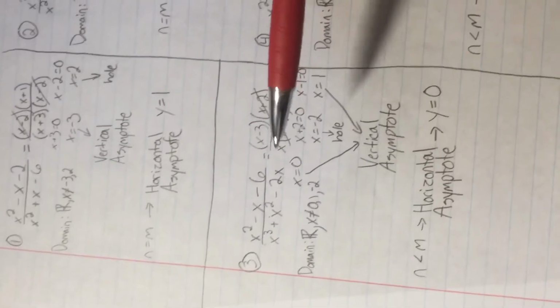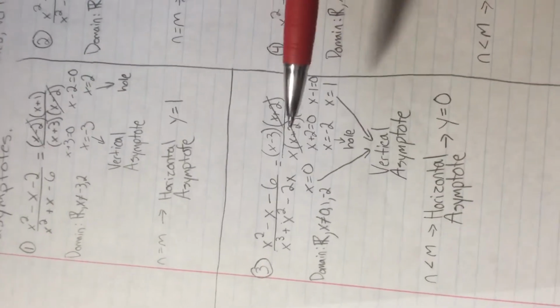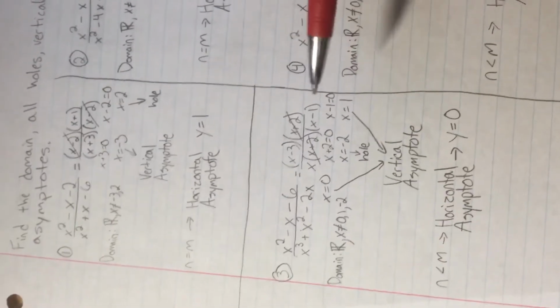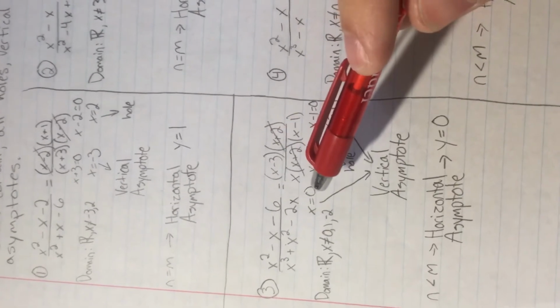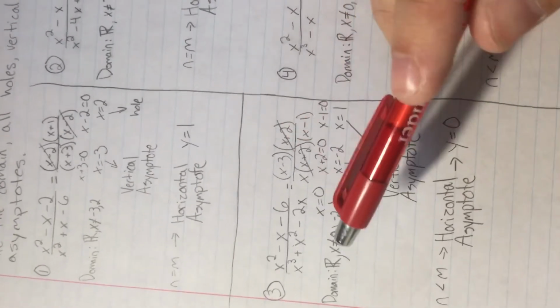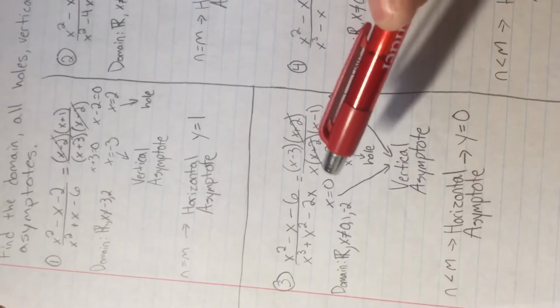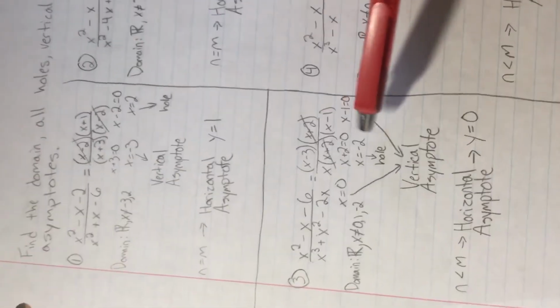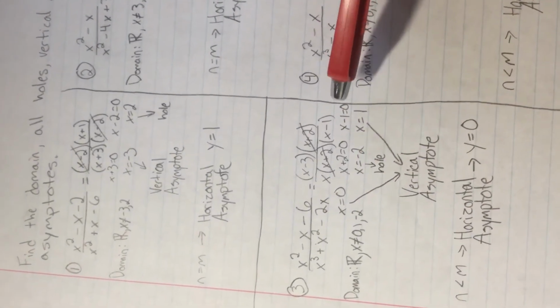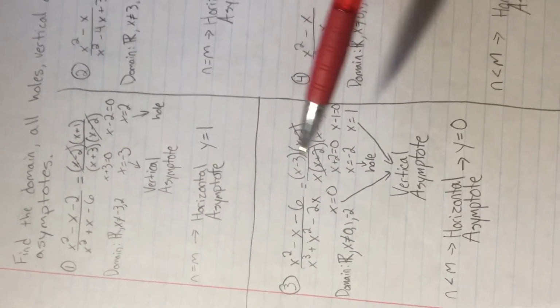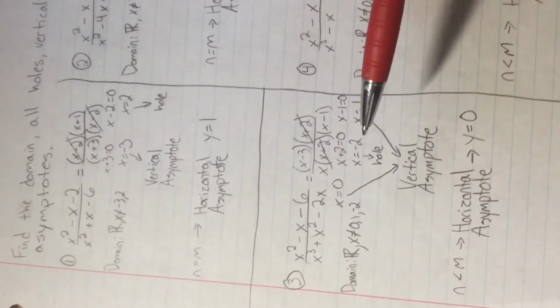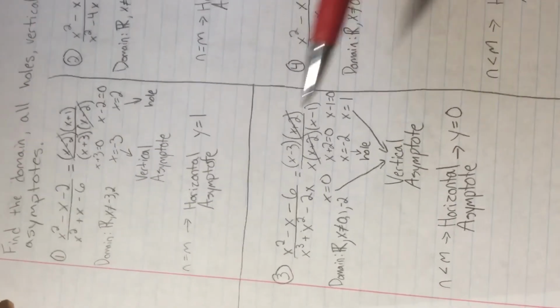Then for number 3, same thing, factoring this. On the bottom, we can factor an x out of each term, and then we can factor it to x plus 2 times x minus 1. This first x gives us x equals 0 as something on the bottom. That part is not a part of our domain. X cannot equal 0. From this x plus 2, x equals negative 2 cannot be in our domain, and then x minus 1 gives us x equals 1 is not in our domain. Wherever we can cancel this out is going to be a hole in our graph. We're going to have a hole when x is negative 2. These two values we can't cancel out, so both of them are vertical asymptotes.